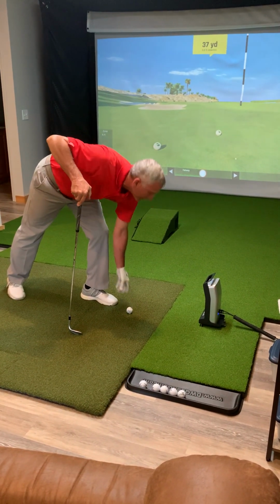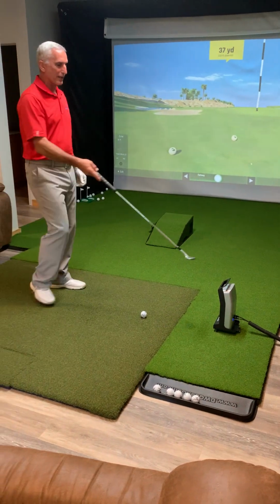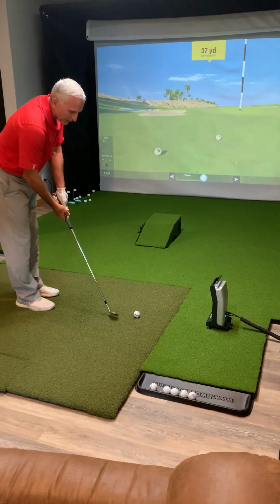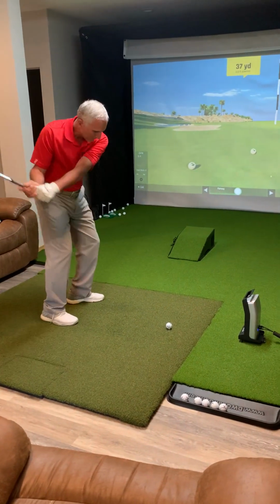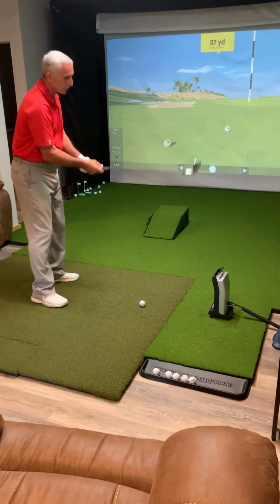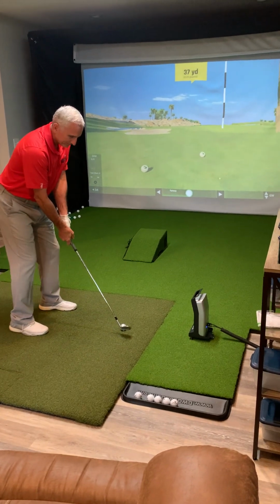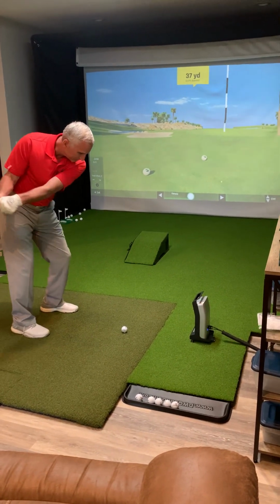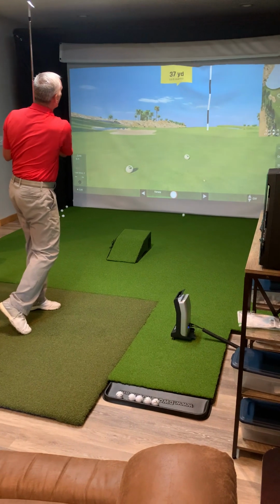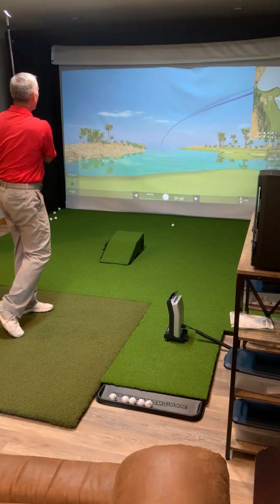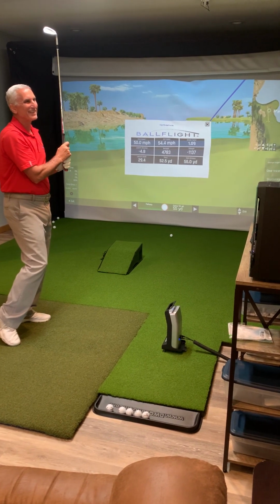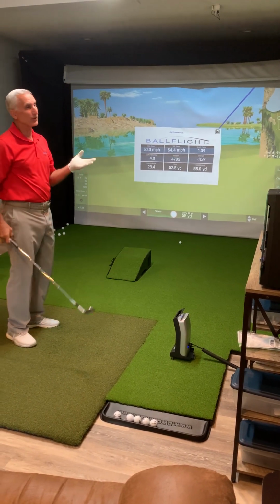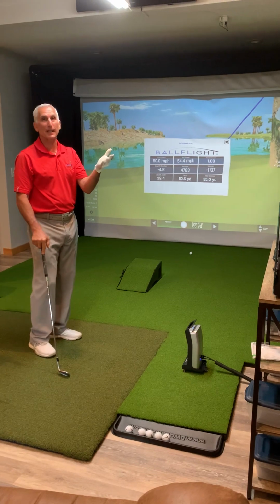So initially I set the ball up. I want to make sure it's in the target zone. I've got my green light indicated on the Ballflight. And hopefully I don't mess the shot up. That might be a little long. Caught that one pretty good. Yeah, I pulled that one pretty good. All right, so I thought it was a little long. It came out a little long.